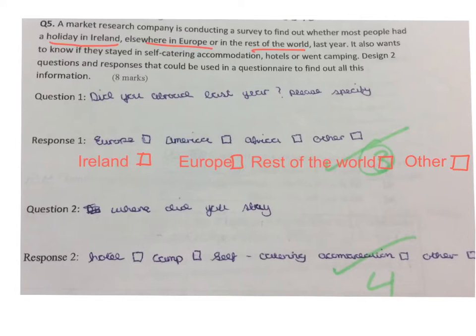Question number 2, this student got 4 out of 4 because they said, where did you stay? So if you were on holidays last year, where did you stay? And they have hotel, camping, self-catering accommodation, and other. So they have asked exactly what we need to know.